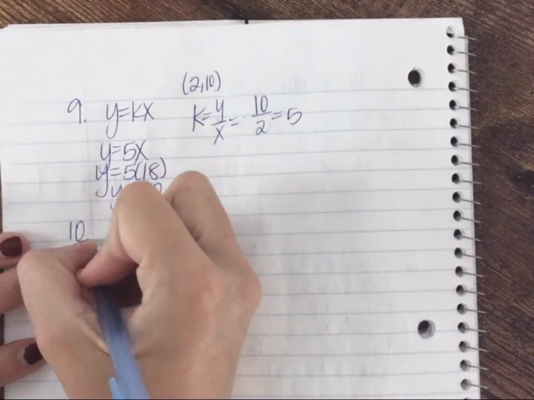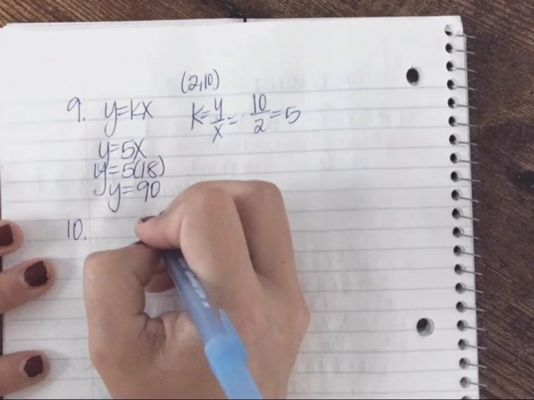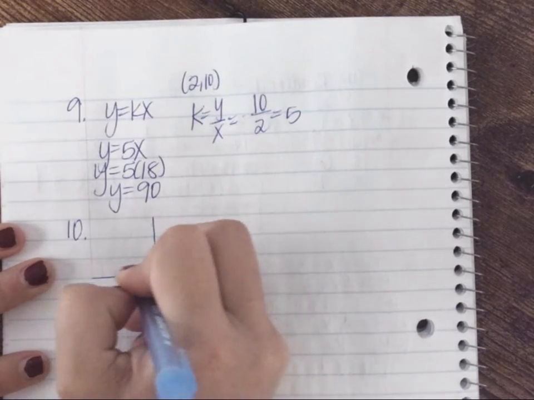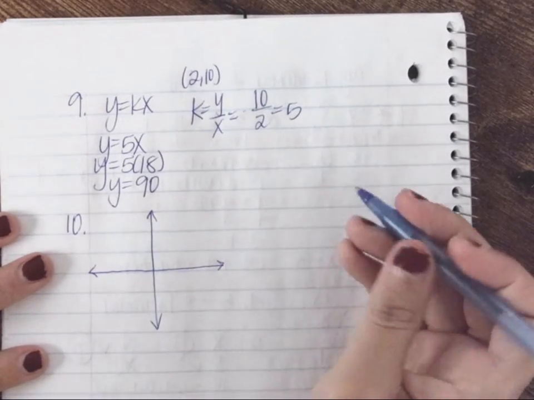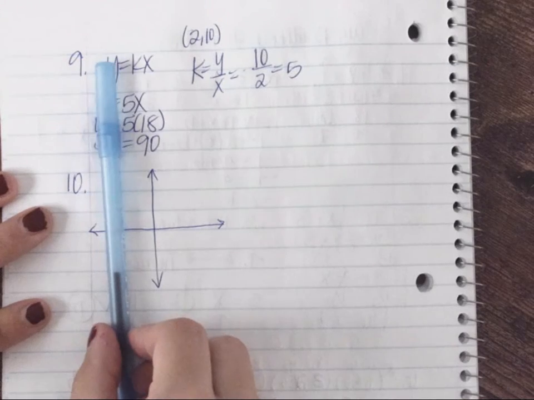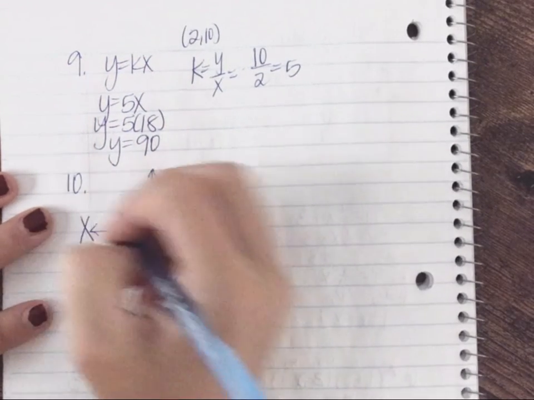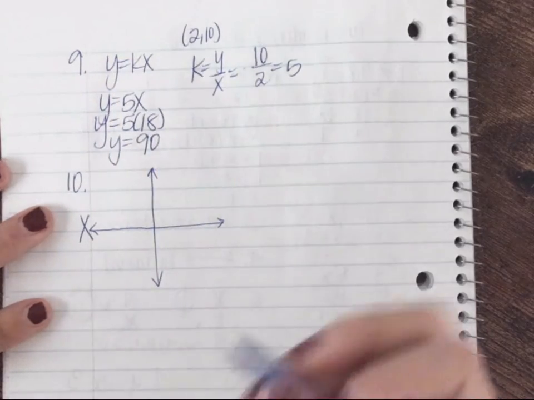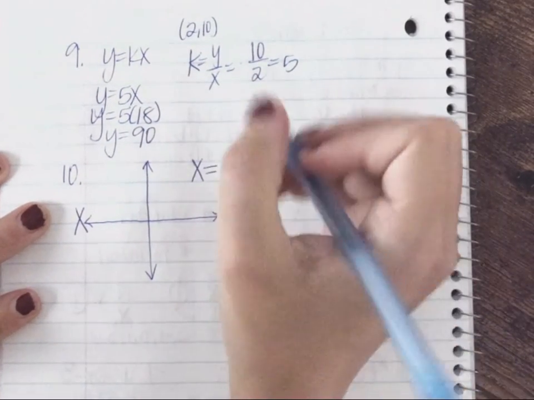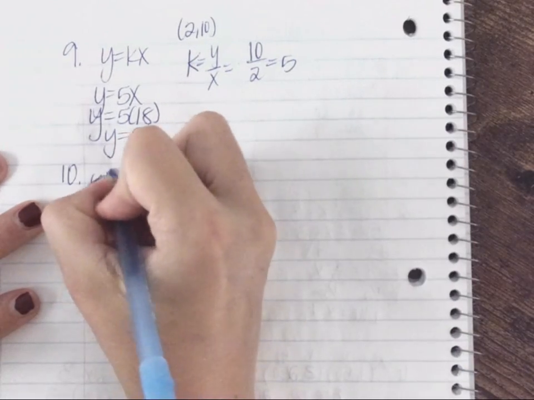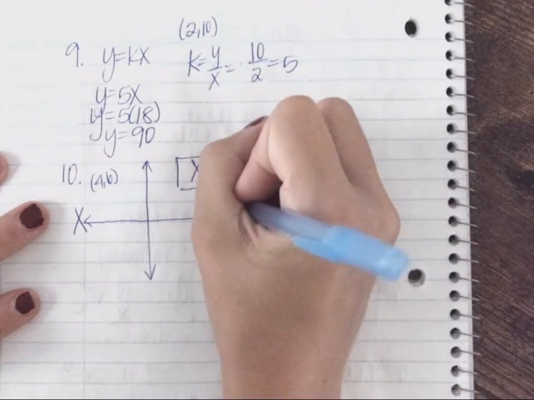Number 10, write an equation for a vertical line through the point (4, 6). So if you're struggling to figure out what that would be, draw your graph. Okay, a vertical line is up and down, and any of those vertical lines are going to go through the x-axis. So your equation, since it's going through the x-axis, is x equals whatever the x value is in the ordered pair that they gave us, which was 4. So your answer is x equals 4, which was C.